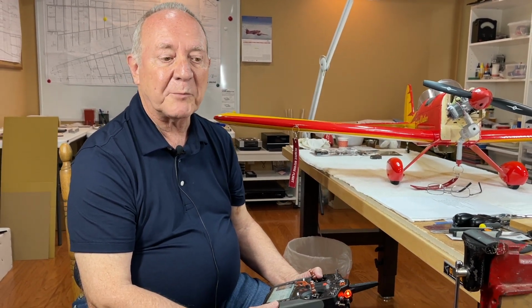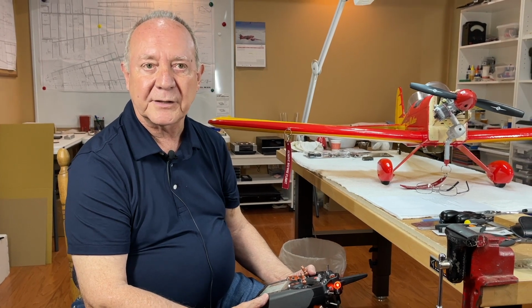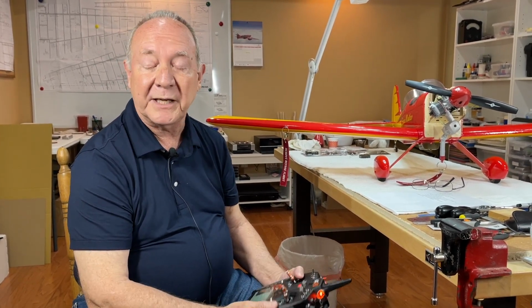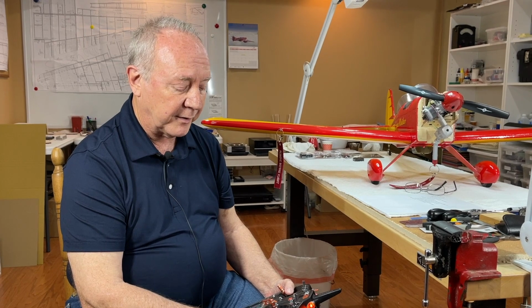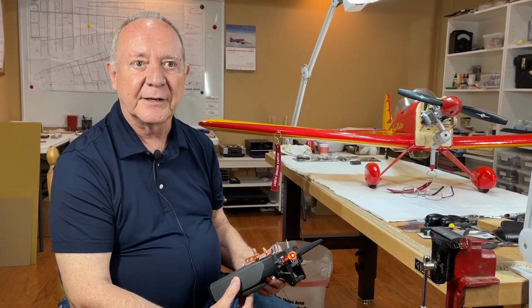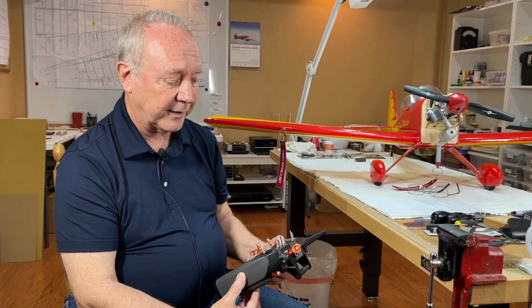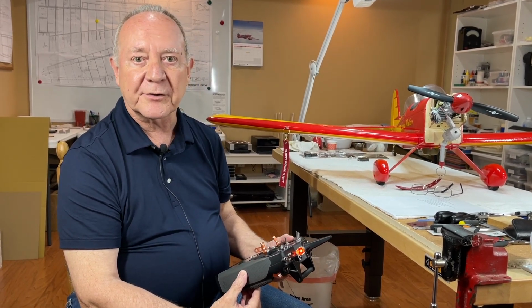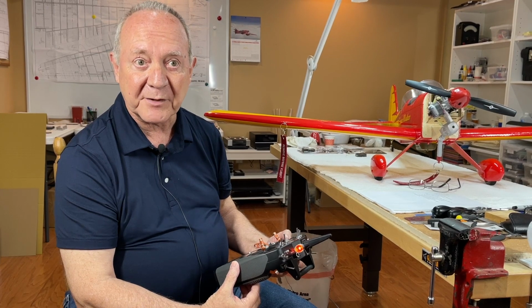So one of the first things that people considering moving into telemetry, or if they've made the decision and they want to start, is what kind of equipment do you need? And of course, first to mind is, do I need a super expensive fancy transmitter?